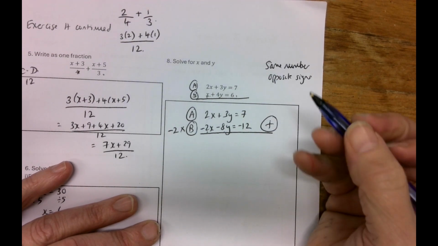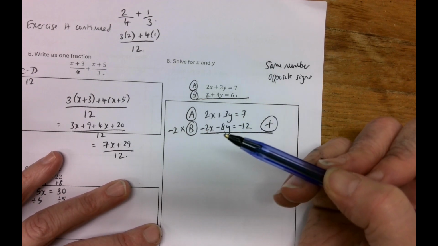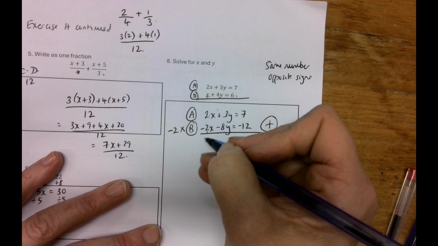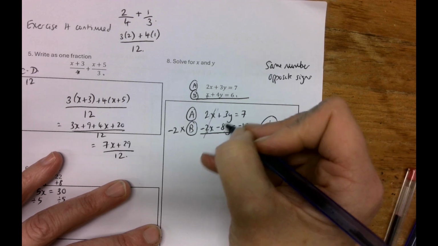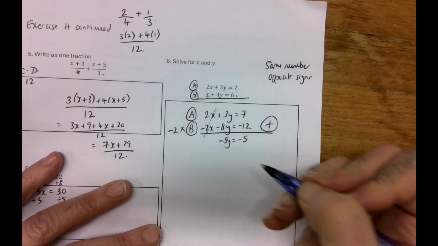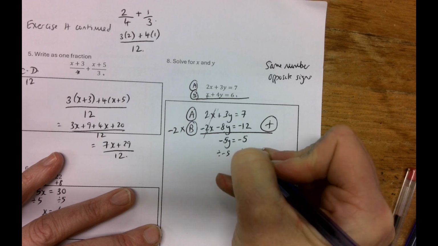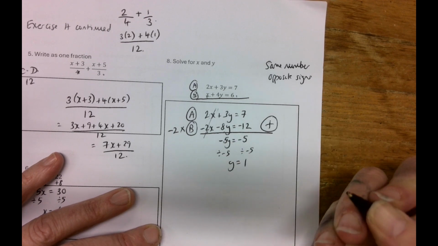I can now add them together, but I can only add them because these two are opposite signs and the same number of them. So when I add them together, they cancel out. And what I'm left with is minus 5y is equal to minus 5. 7 plus minus 12 is minus 5. And then I divide by minus 5, divide by minus 5, y is equal to 1.